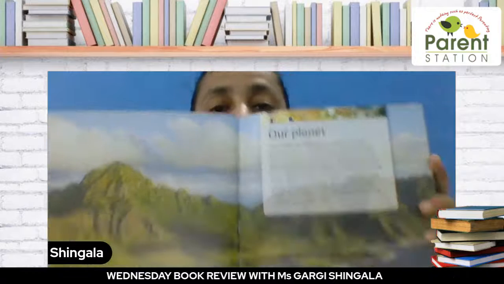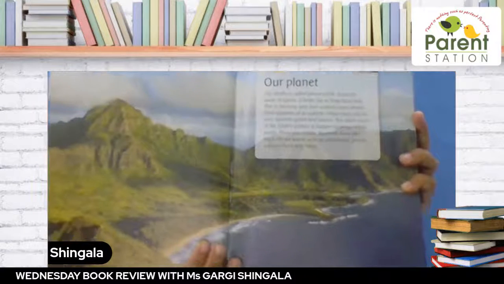Right. So I think this, as the name suggests, is a picture encyclopedia. It is packed full of interesting facts and colorful pictures, which will again be one of the main attractions for children. See, now this says our planet.